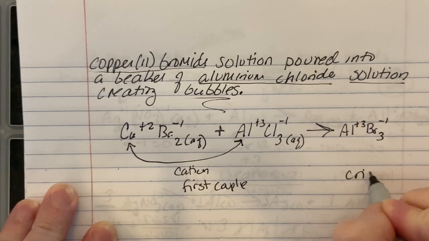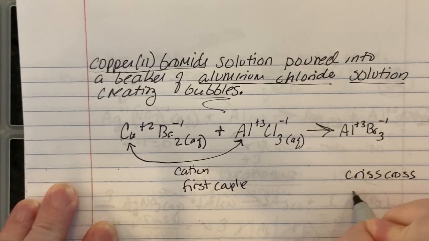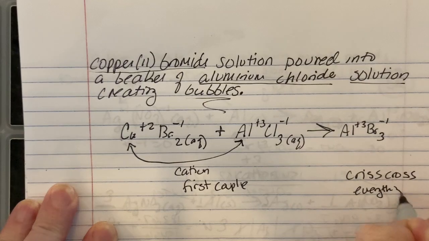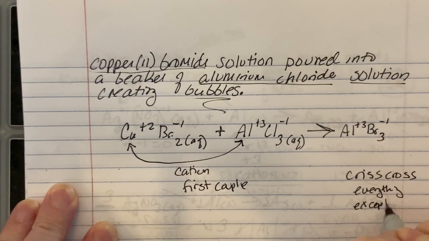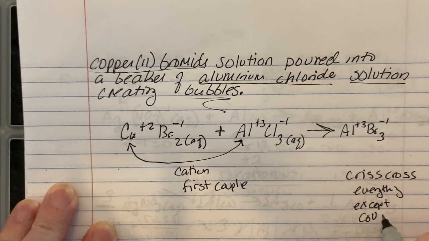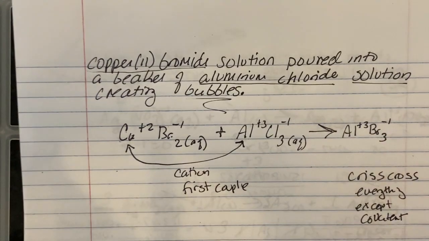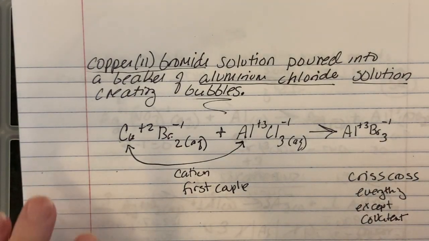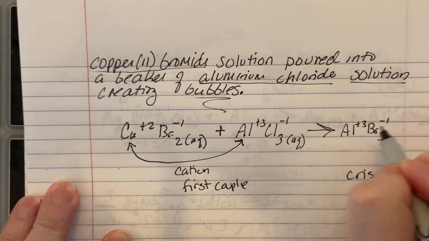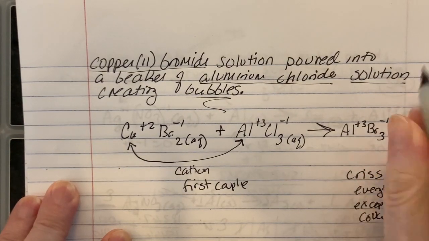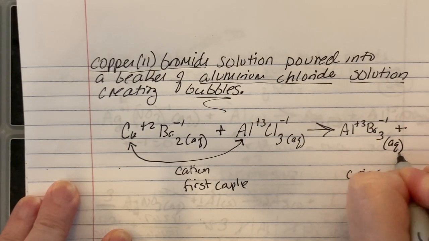Crisscross. Remember, crisscross everything except covalent. Okay, so aluminum bromide, and we're going to guess that is aqueous.